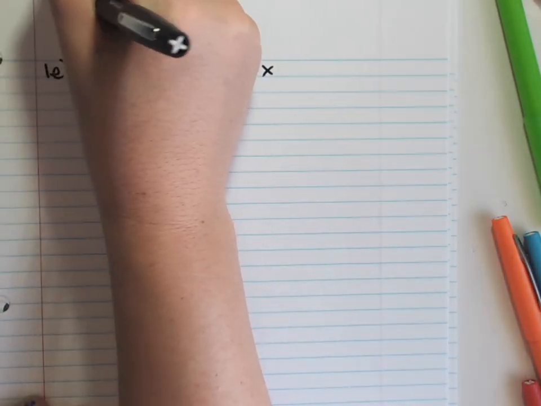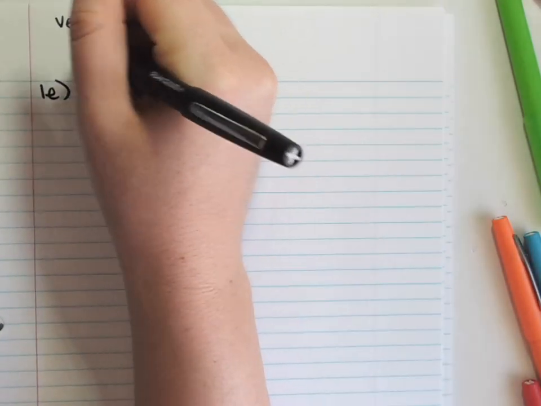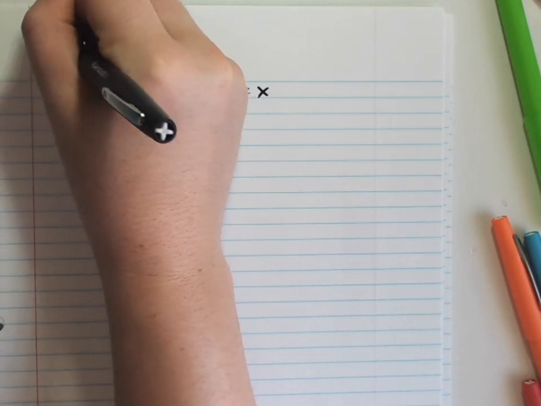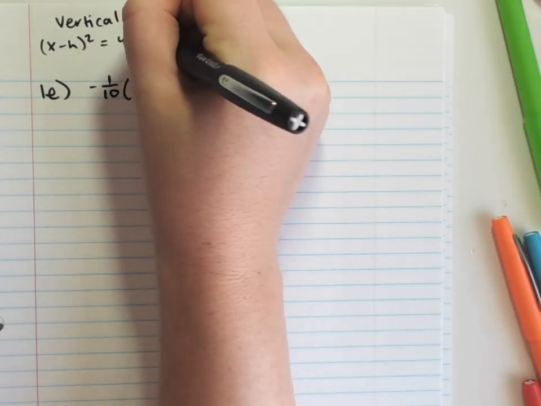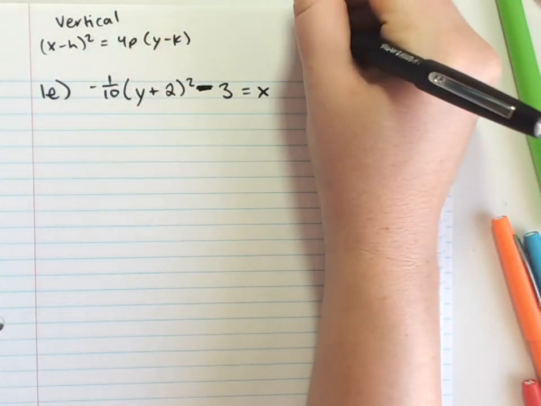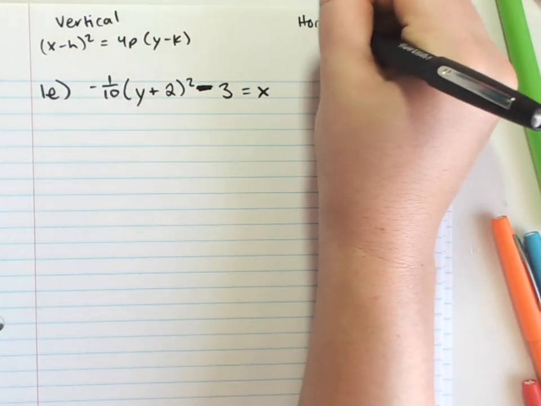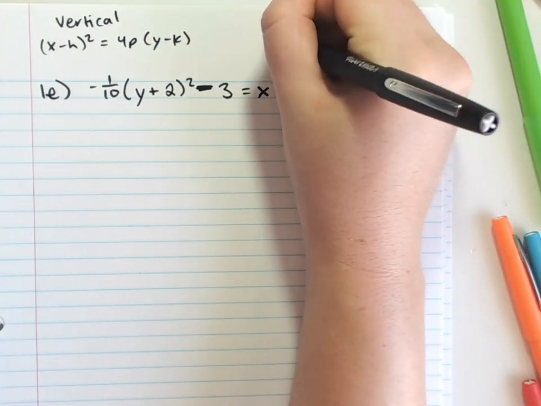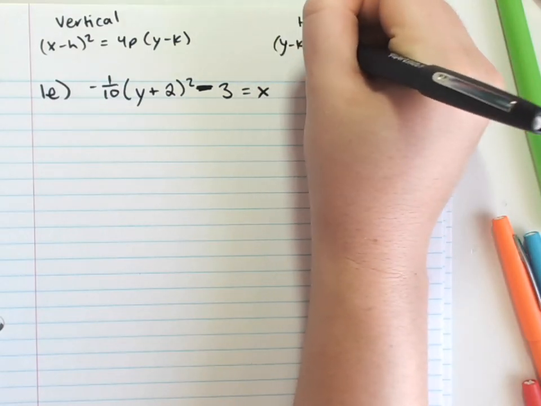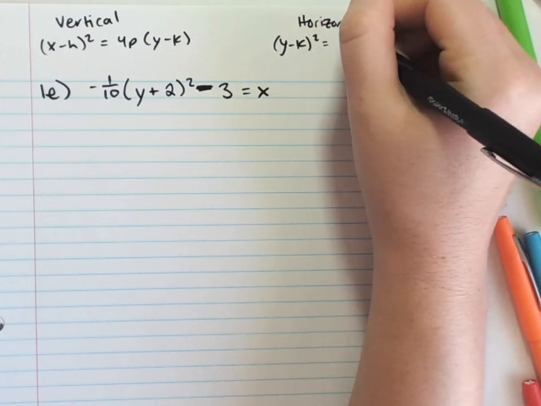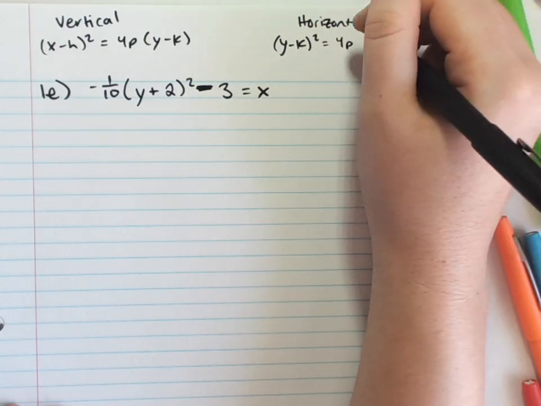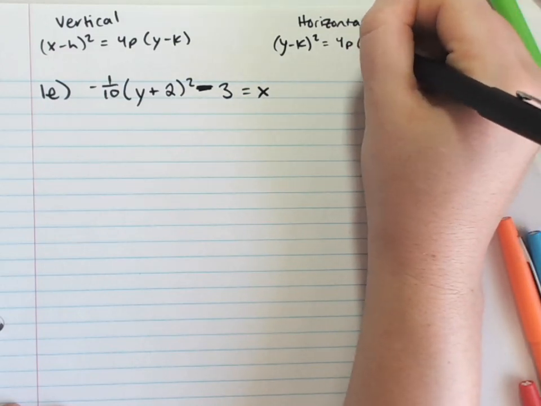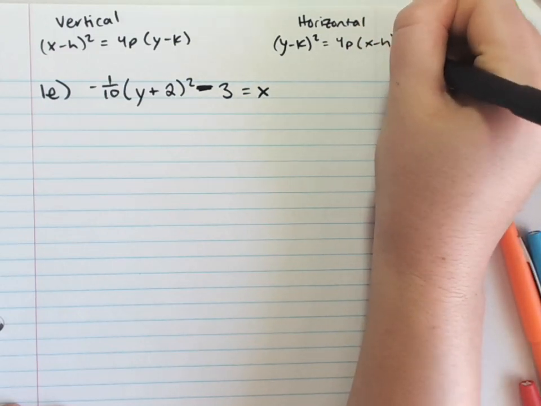So if it's vertical, we need x minus h squared equals 4p times y minus k. Or if it's horizontal, y minus k squared equals 4p times x minus h.